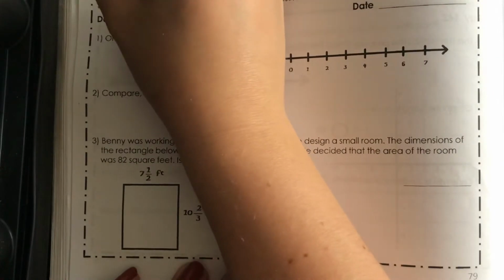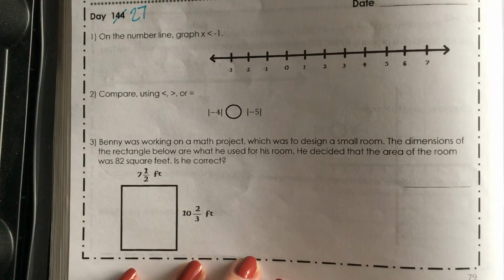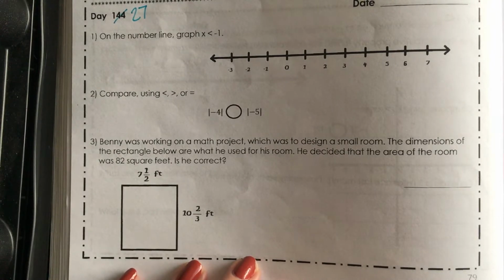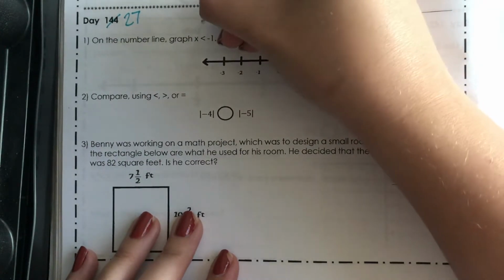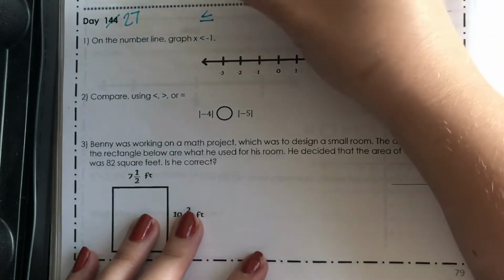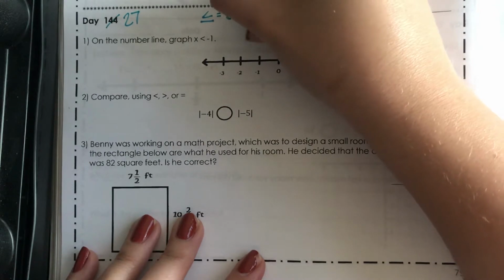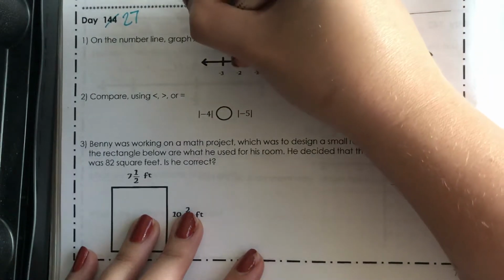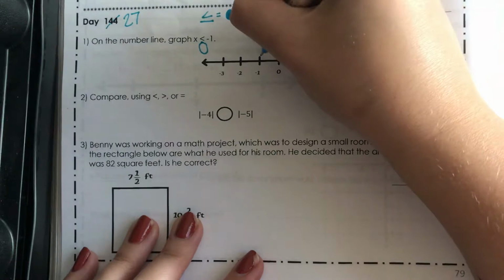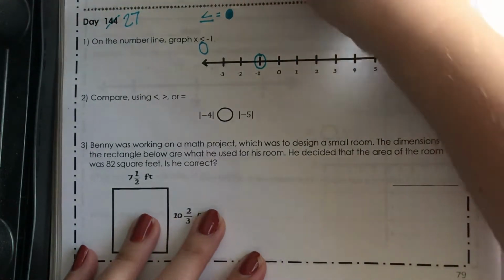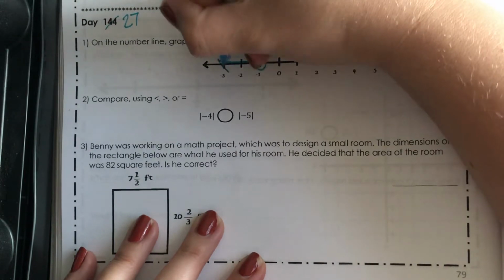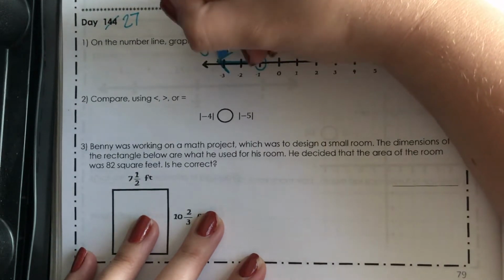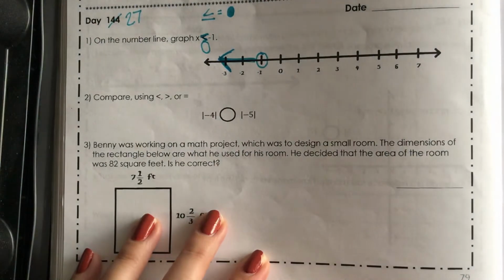So for the first one, it wants us to graph the inequality x is less than -1. So we go over to -1 and we ask ourselves, looking at our sign, if it is a sign that looks like this and has the or equal to sign with it, then we know we're going to fill in our circle. However, if it's a sign like ours, we know we're going to have an open circle. So we'll put an open circle at -1. And then we look which way our sign is pointing, and that shows us which way our arrow is going to point. So that's how we graph this inequality here.